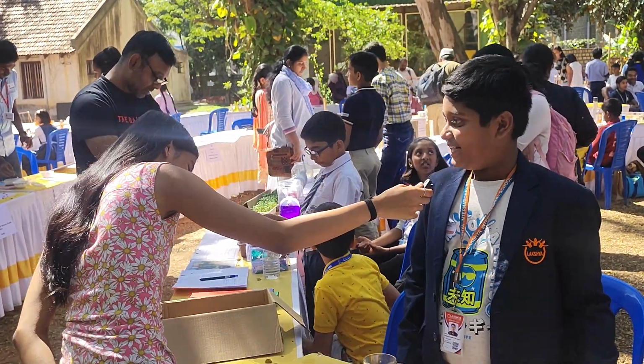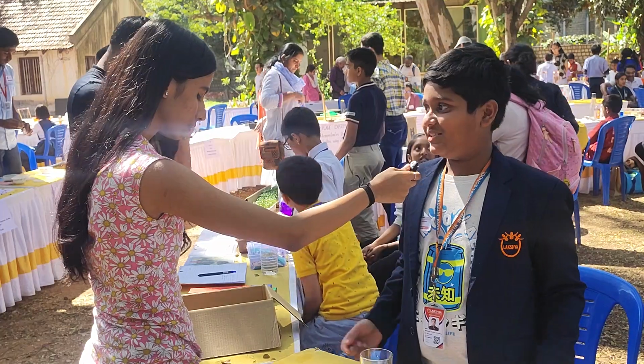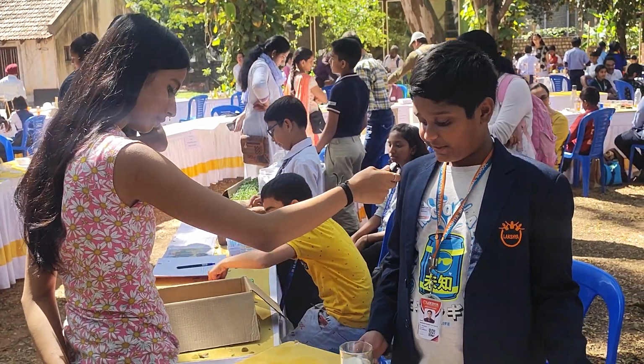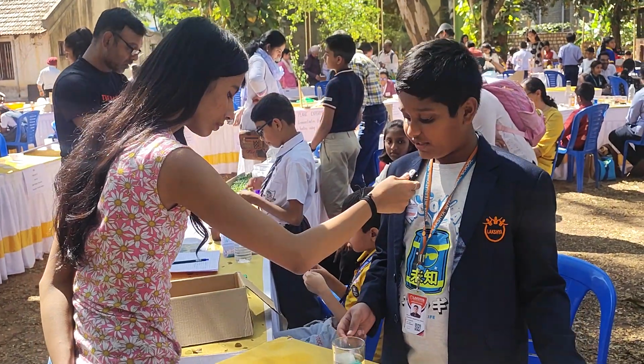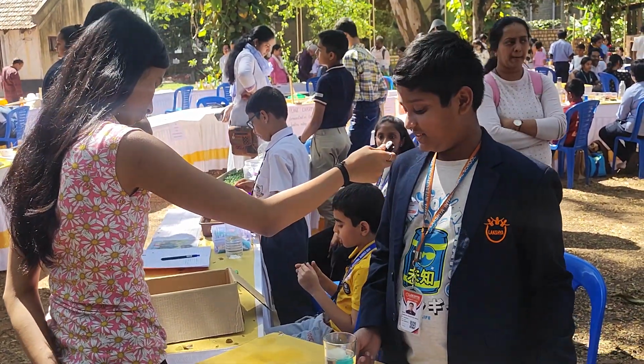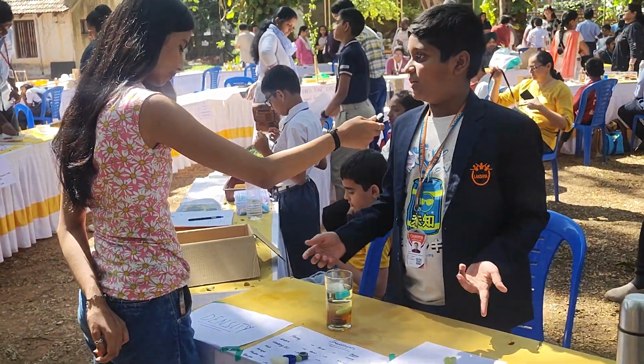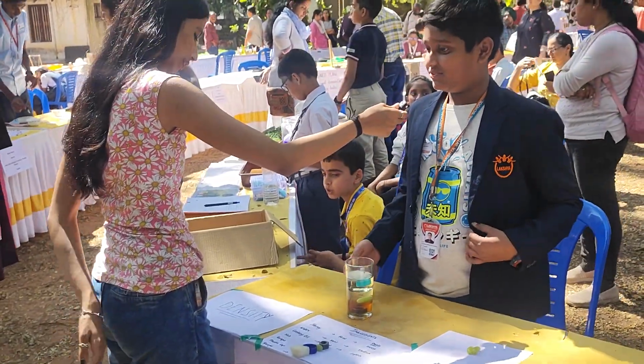Okay. Honey is present at the bottom of the glass because it's more dense than cooking oil and water. Water is present at the top of the honey because it's more dense than cooking oil and less dense than honey. Cooking oil is less dense than these two liquids.